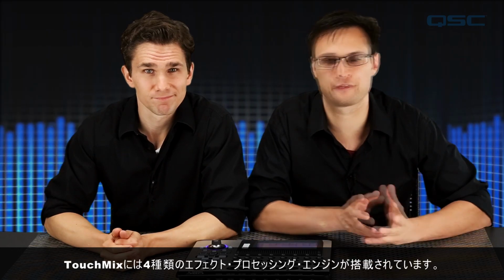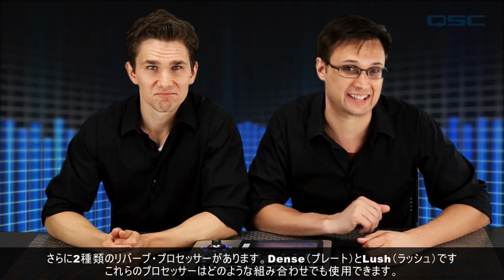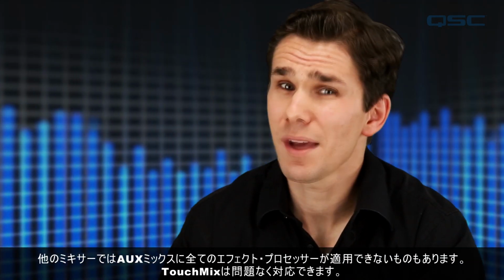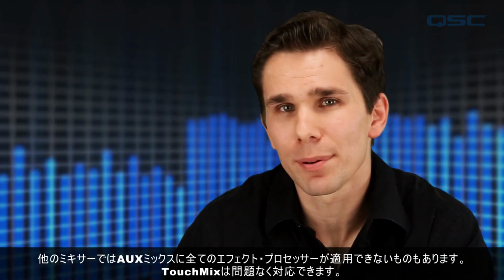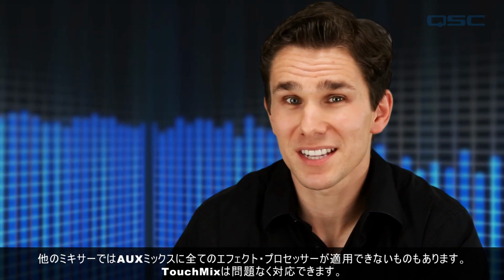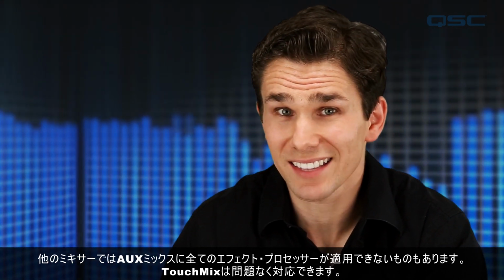The TouchMix has 4 multi-effect processing engines, which you can use for a mono delay, a stereo delay, chorus, or pitch shifter. You also have access to 2 reverb processors, the dense reverb and the lush reverb. All of these processors can be used in any combination. On some other mixers, you have to give up auxiliary mixes to get all of your effects processors. I'm happy to say that on the TouchMix, that's not the case.